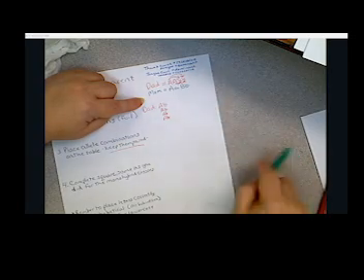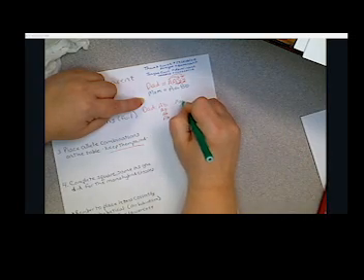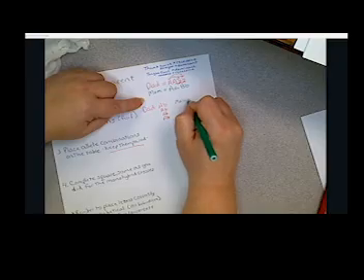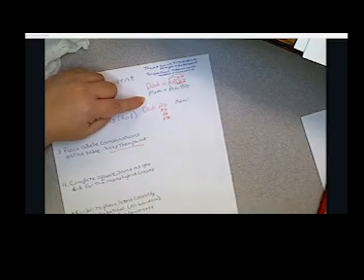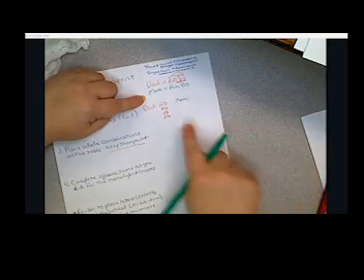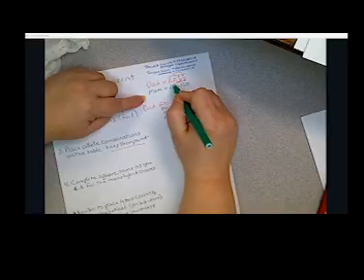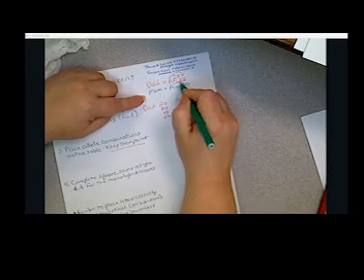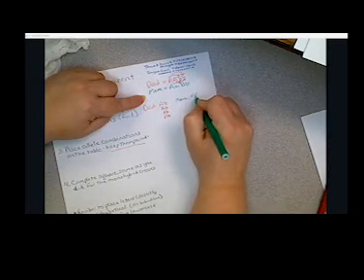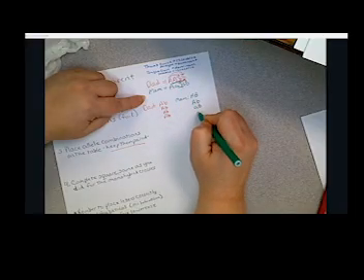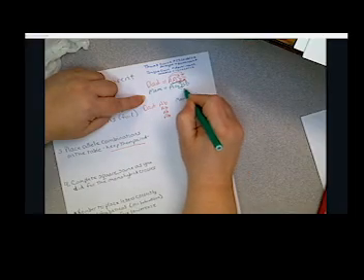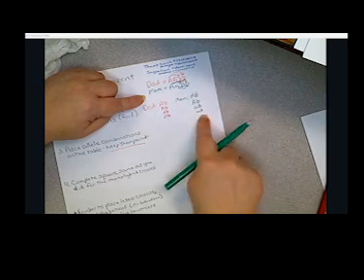Mom is heterozygous for both, so hers is going to be a little bit more complicated. Big A, big B. Big A, little b. Little a, big B. Little a, little b. So those are mom's 4 possible genotypes.